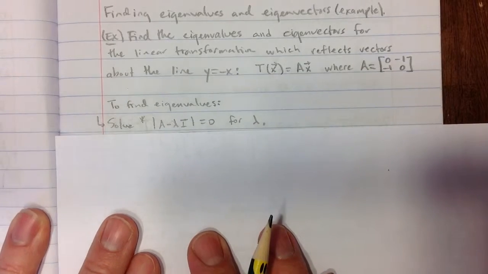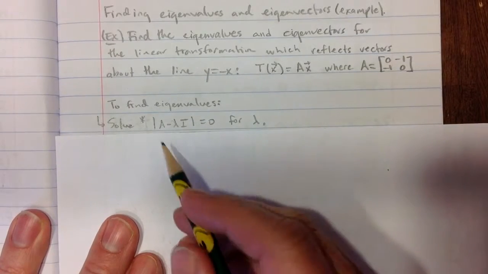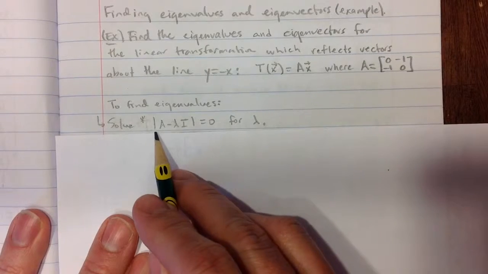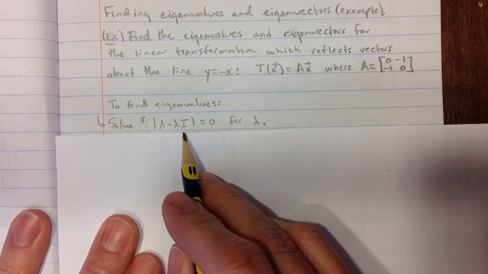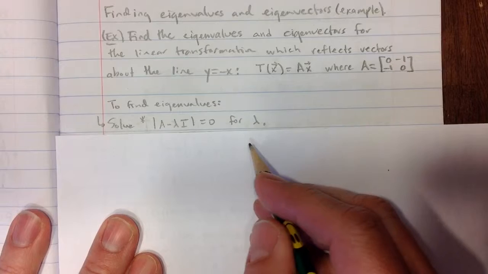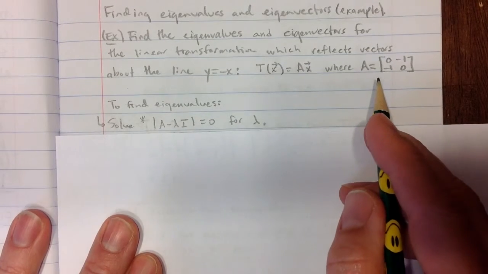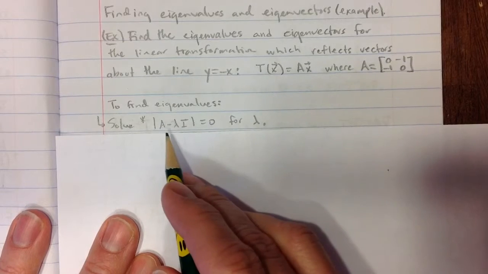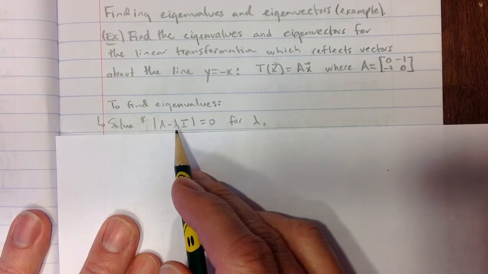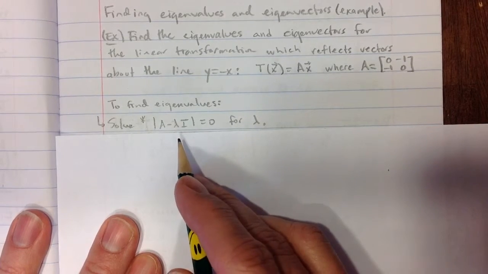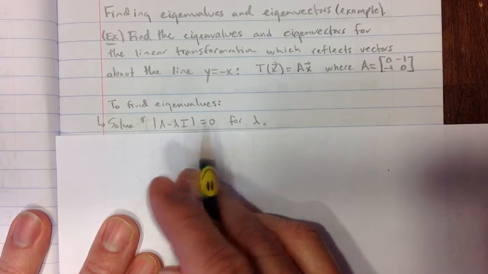So we find the eigenvalues by solving this equation. We want to find where the determinant of A minus lambda I is equal to 0. We're going to solve that for lambda. Here's our A, our standard matrix, and subtracting off this lambda I really results in subtracting off lambdas from the diagonal.